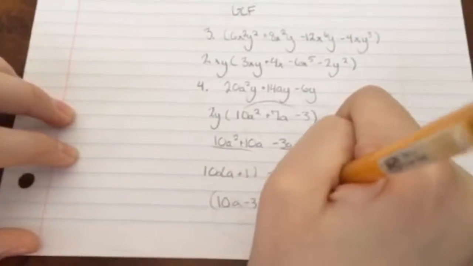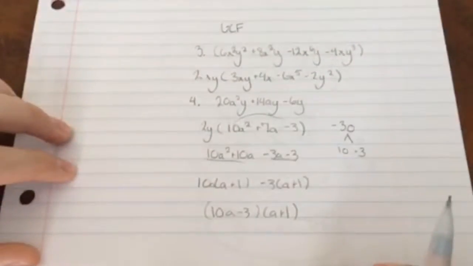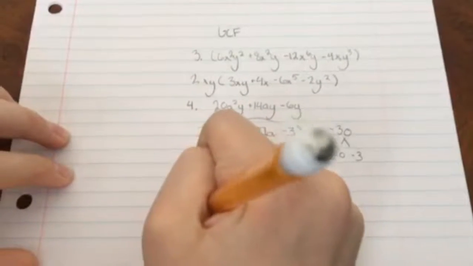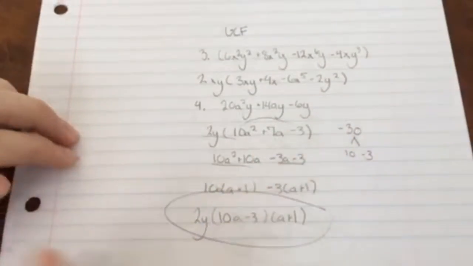And many people would finish there, but you have to leave what you factored out earlier, the 2y on the outside, and that would be the simplest form for this equation.